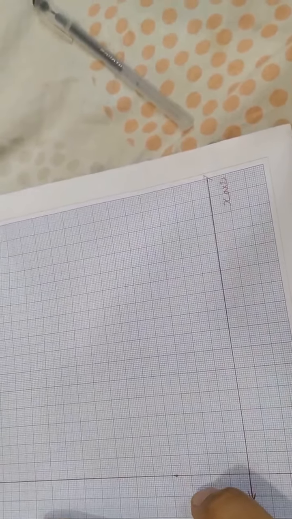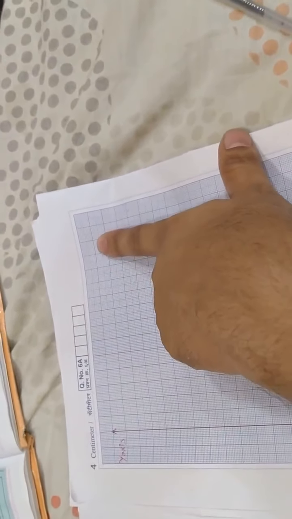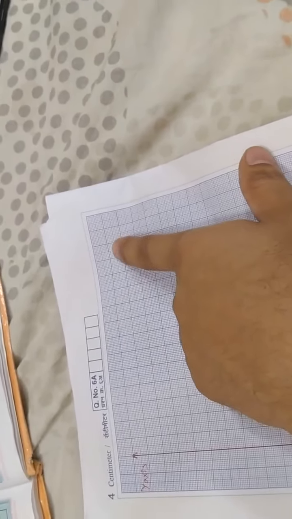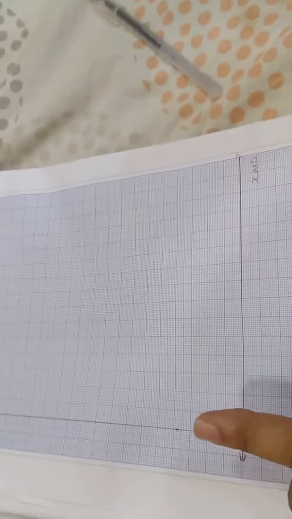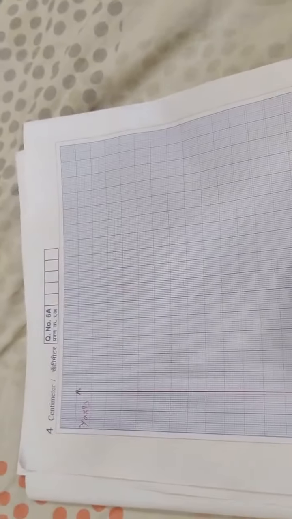For the scale, you are also allotted marks. 1 mark for writing the scale on the right hand side, on the top of the right hand side, and again for preparing or drawing the graph you will be getting 1 mark. So in all you will be getting 3 marks, and you have to be very careful. So let us analyze the question.